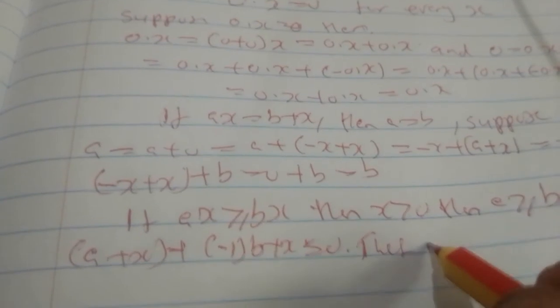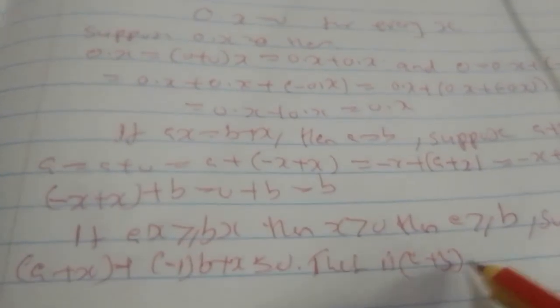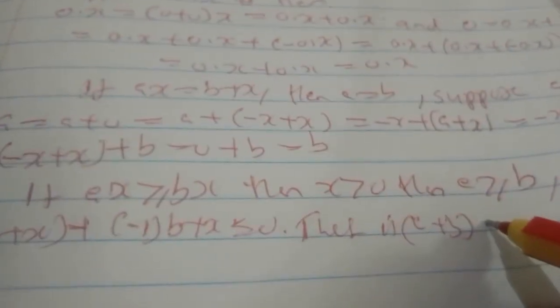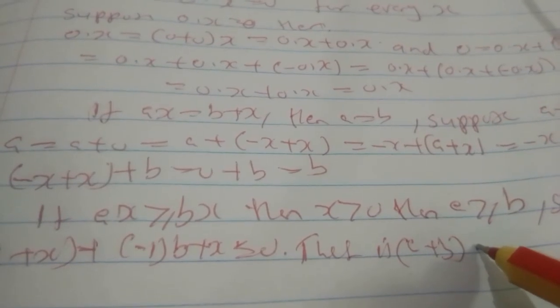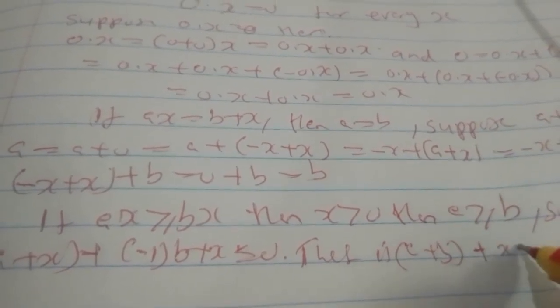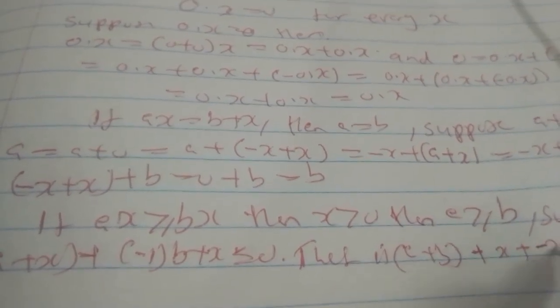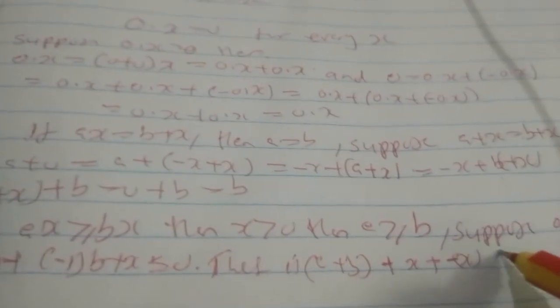That is a plus b plus x plus negative x is less than or equal to 0.